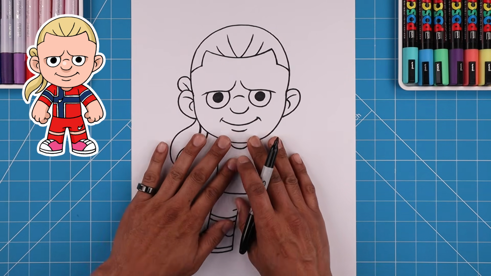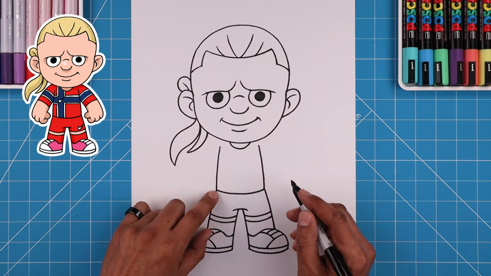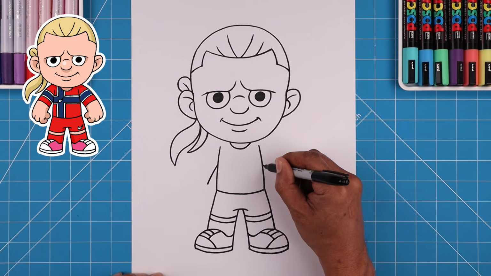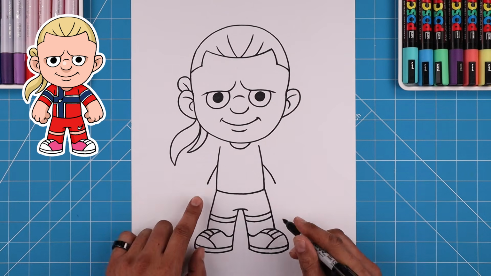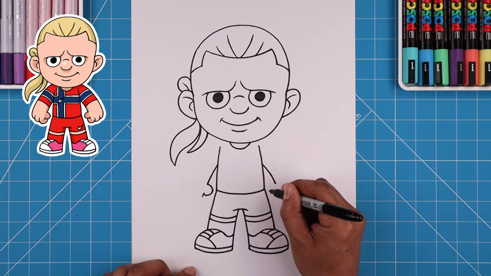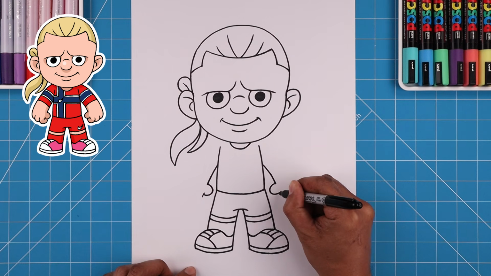Now we want to go back up to the top and draw on the arms. We're going to start halfway between the chin and the hip, starting right here, then the arm going out and down towards the wrist, on both sides. From the wrist, draw a half circle for the thumb, and then close off the end with a bracket.